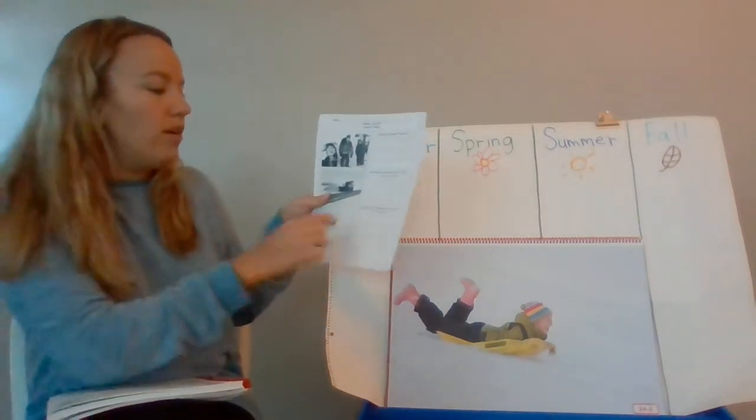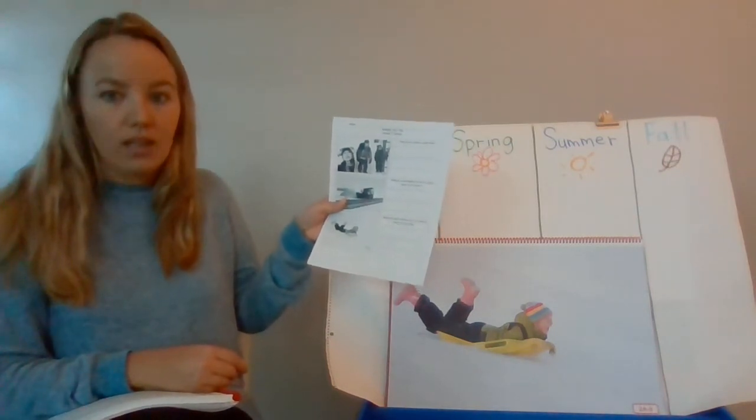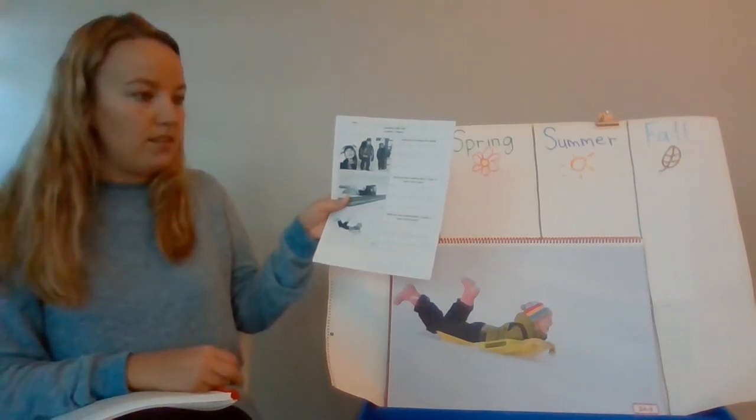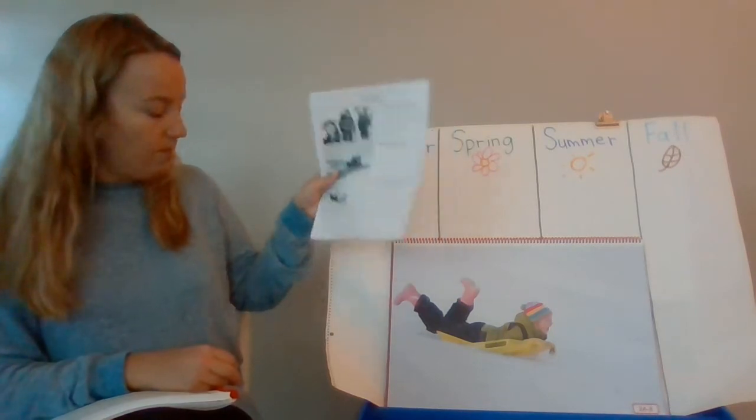Okay, that's our last question for today. It says, what are some reasons that it's good to have a lot of snow? So you can say, it's good because... Make sure you're leaving those finger spaces. Make sure you're stretching out words on your own. Okay?